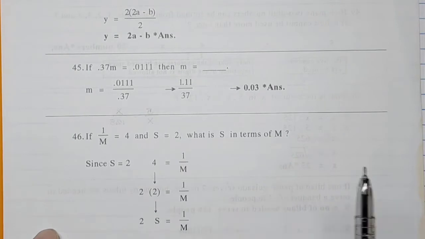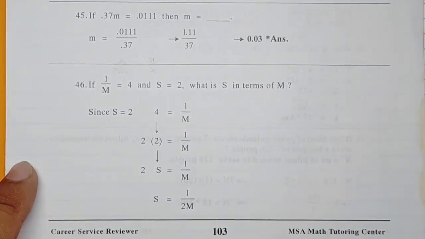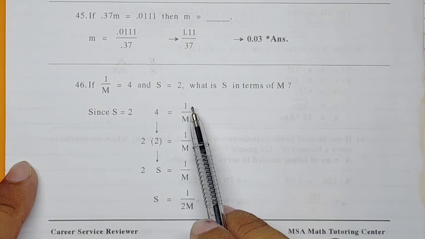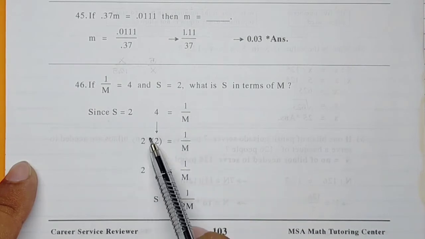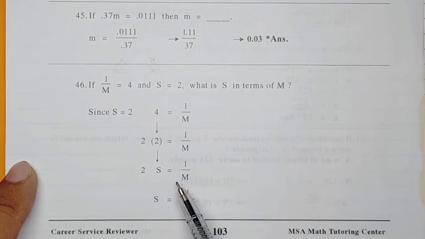So if 1 over m is equal to 4 and s is equal to 2, what is s in terms of m? So since s is equal to 2, so 4 is equal to 1 over m. Therefore, 2 times 2 equals 1 over m. Therefore, 2 times s equals 1 over m. Therefore, s is equal to 1 over 2m.